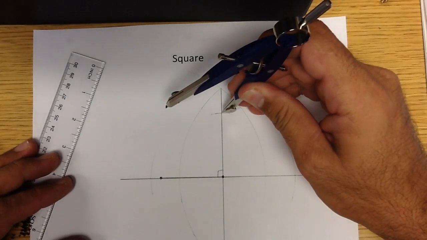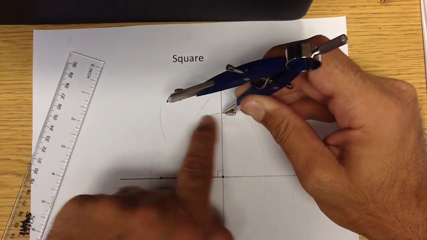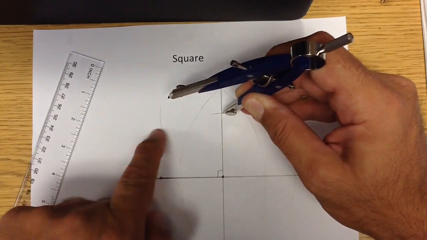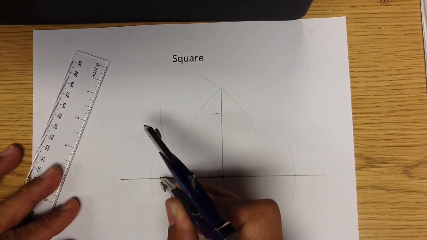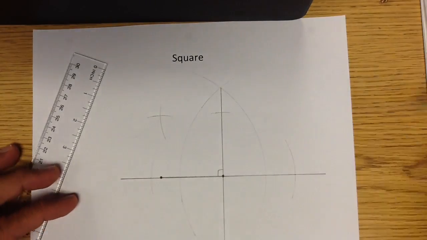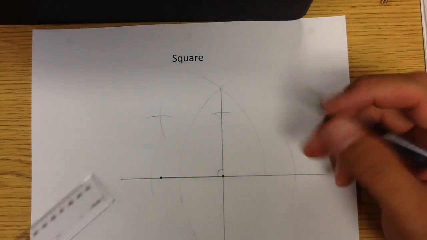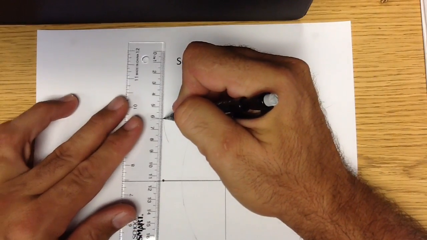From here, I make another arc, and I know that these points are all equidistant from here, the same length of the square. And I know that my side's going to be here, but I just don't know where yet. I'm also going to poke here and find the intersection with the arc that I just drew. And now I've created my fourth angle or corner of the square.